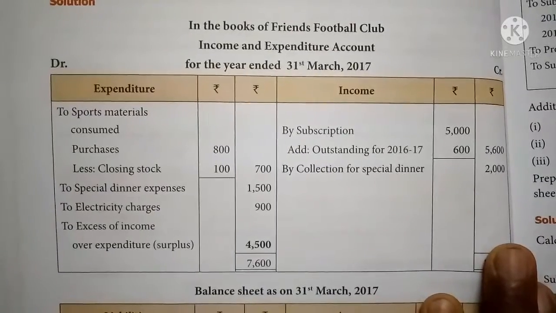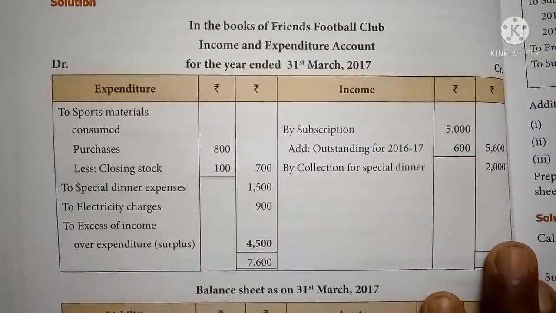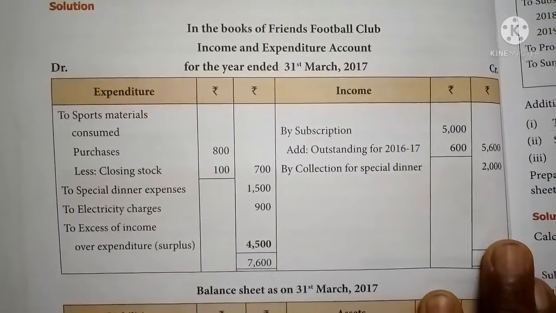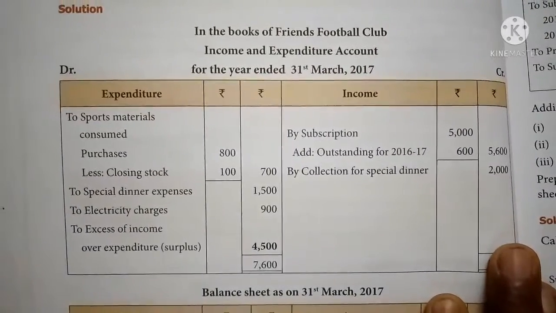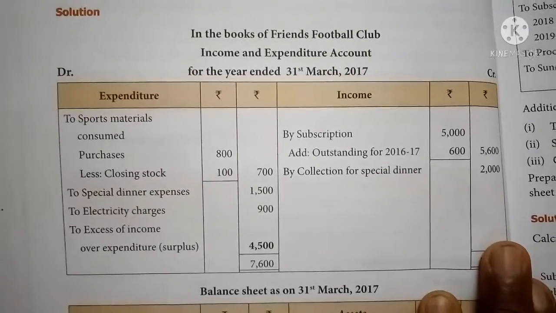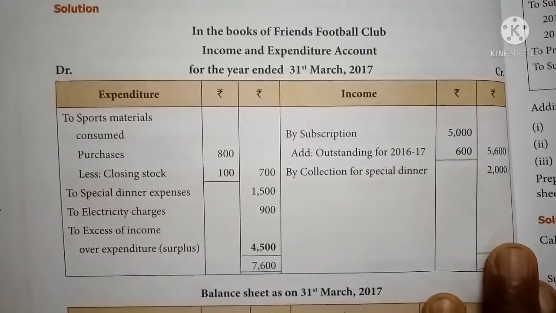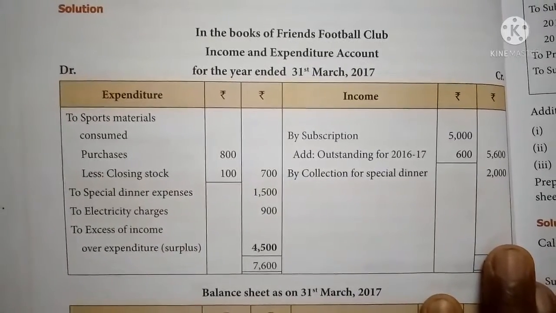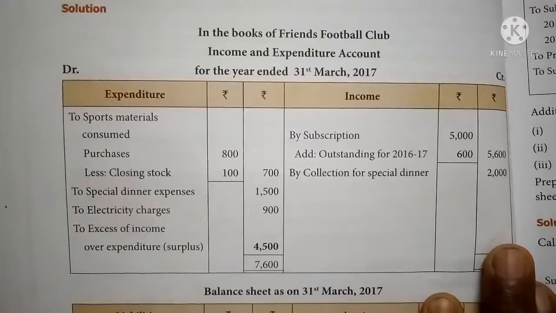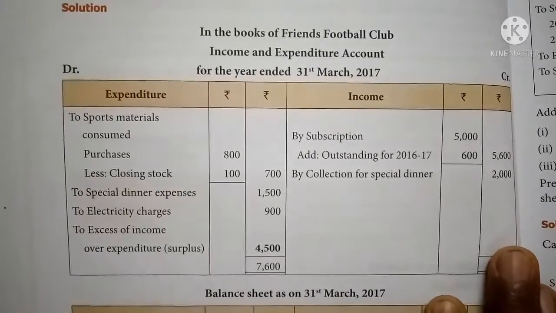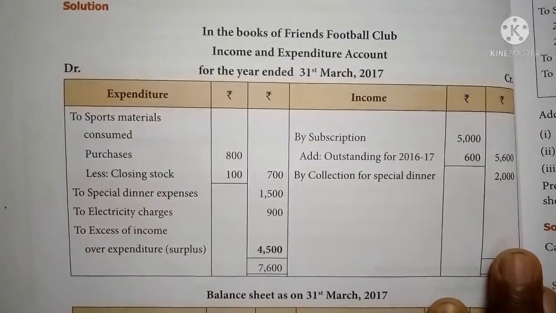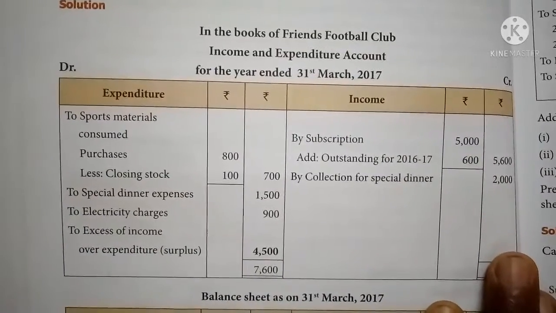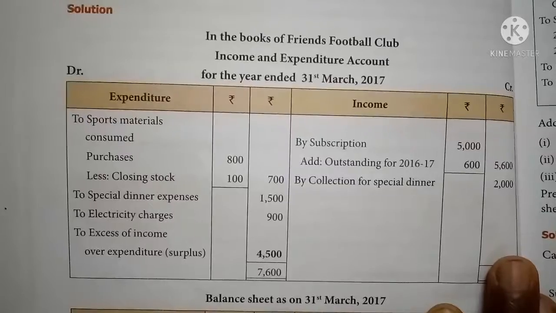So first take the income from the received payment account. From the receipt side point, you should take only the revenue receipts. I already told that two items, subscription and special collection for dinner. So subscription is rupees 5,000. Add outstanding subscription 16 to 17, that is current year outstanding 600. It is given in the adjustment. You can add it. The total amount of subscription is 5,600.